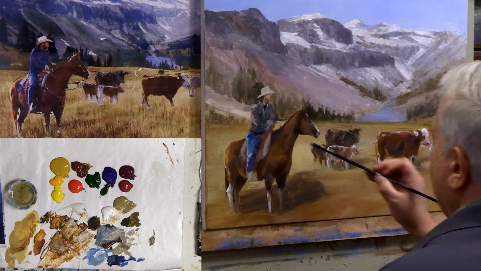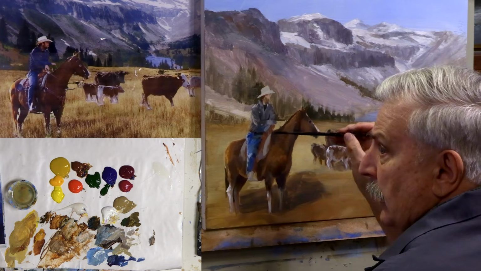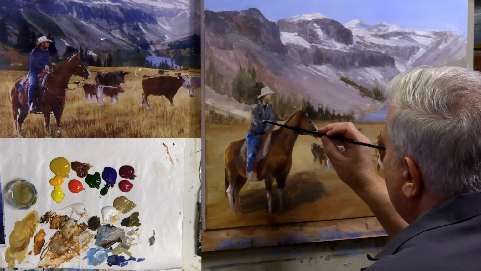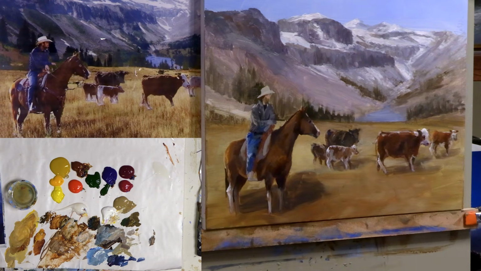A little bit lighter gray right over that saddle horn, and some of that pulling right along the top up here, pulling some of those wrinkles down like that. That's going to be good.